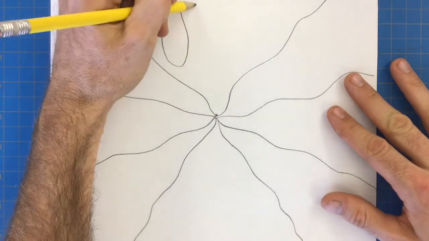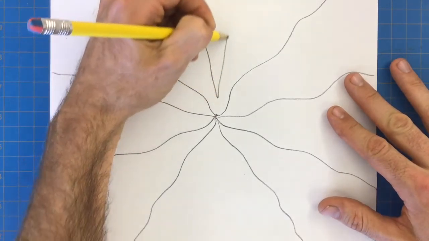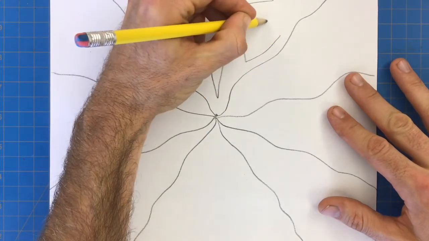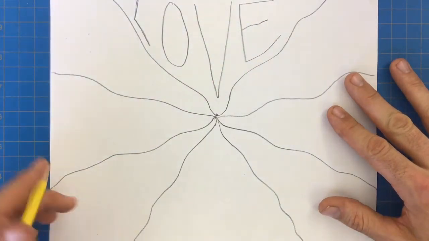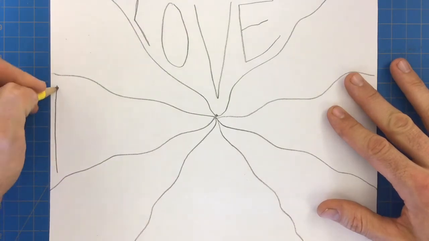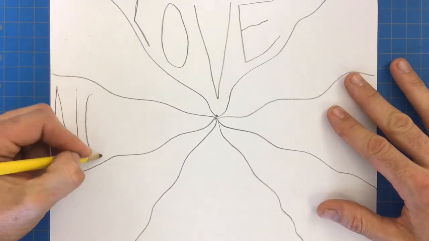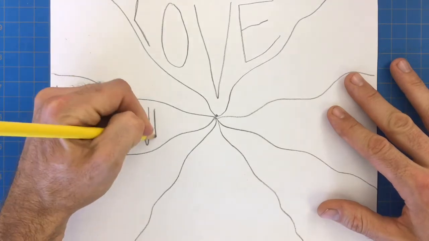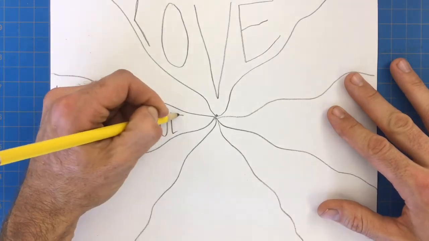So I'm going to go ahead and write my words into my weird wavy triangles here. Put one at the top, and I'm making my letters fit that weird wavy triangle. Non-violence, or non-violent protest. I thought this one was very important for Dr. King.